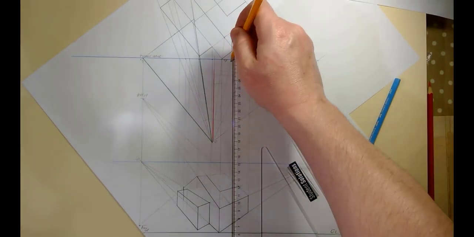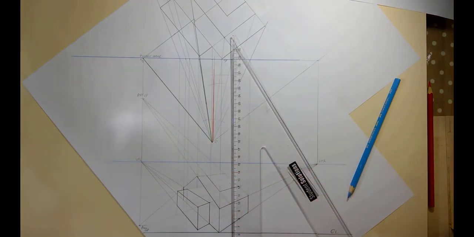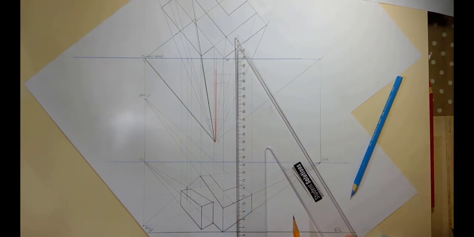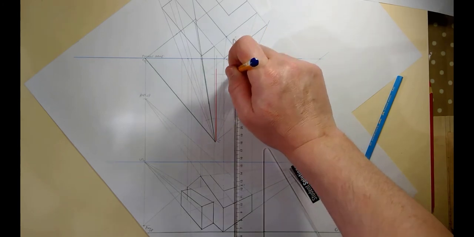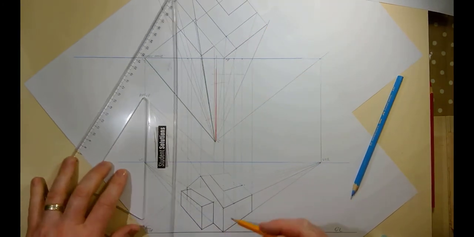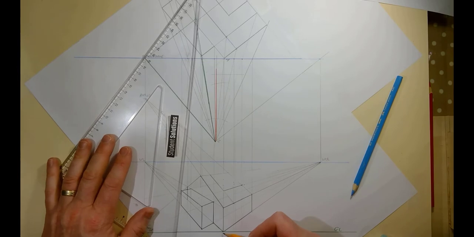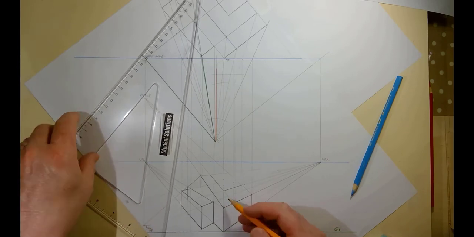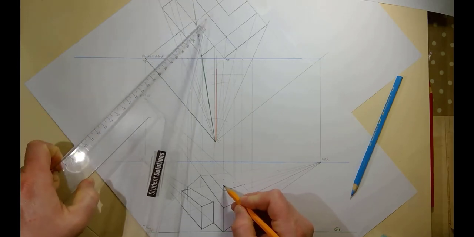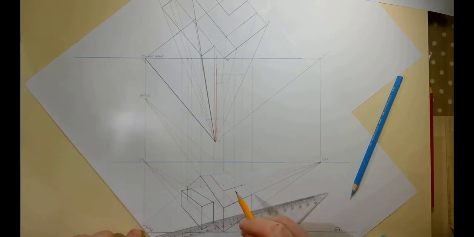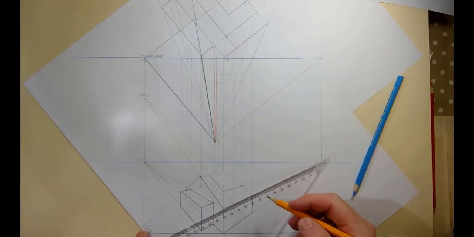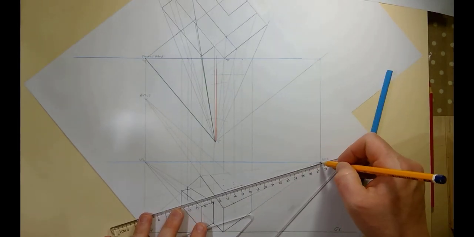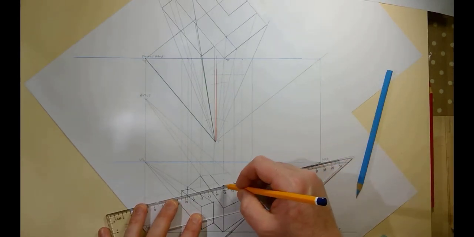Across the picture plane, I can drop that straight down there. Okay, and I can now measure my 60 along my true length line. So that's my 60, measured along my true length line, and it vanishes back along to the vanishing point on the right.